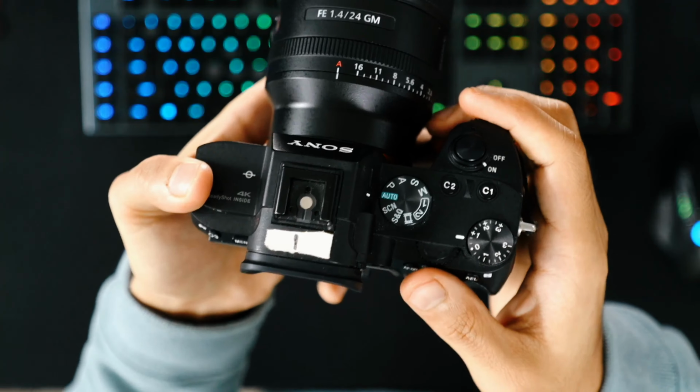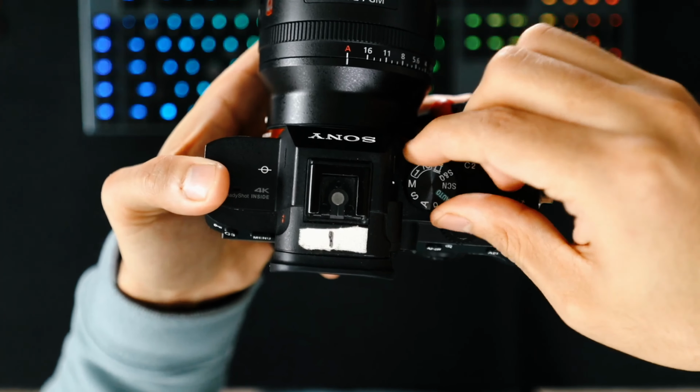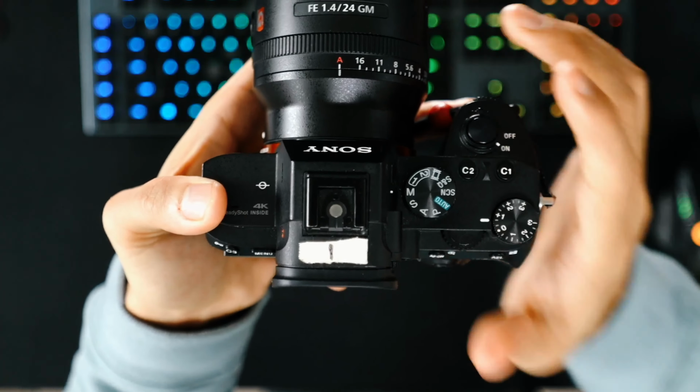What you guys should do first is change it to full manual. That way you guys can control all of the settings by yourself.